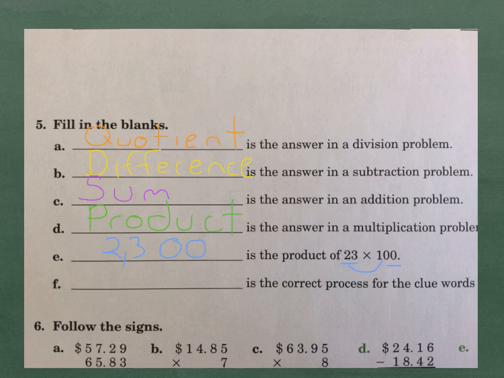And then the last one says, blank is the correct process for the clue words less or fewer. Subtraction. Subtraction is the process. Okay, and you're going to go ahead and do the rest on your own.